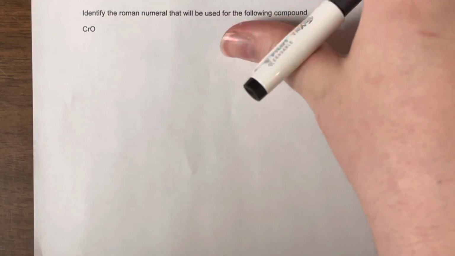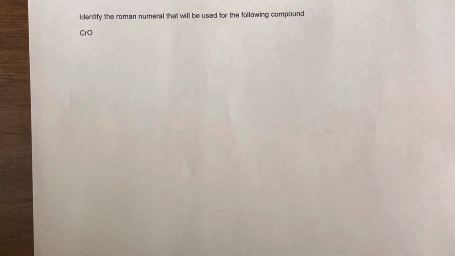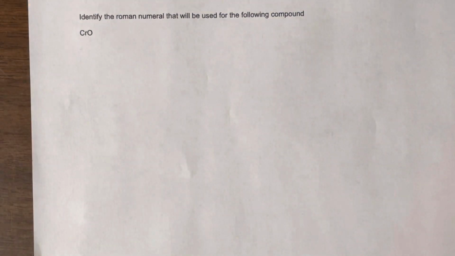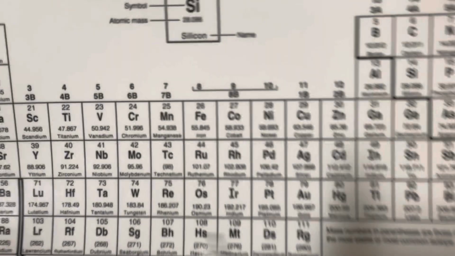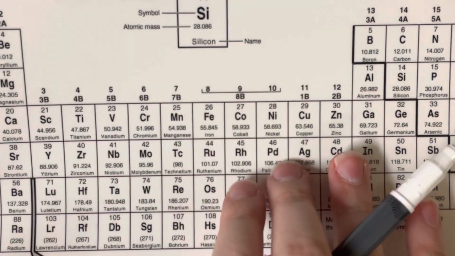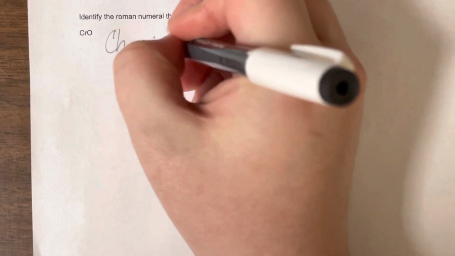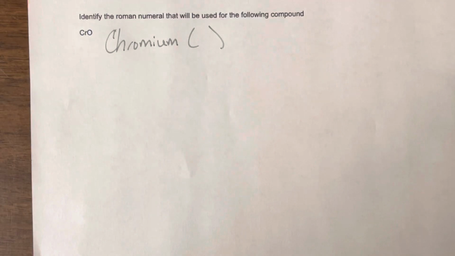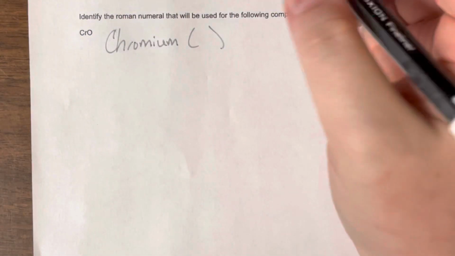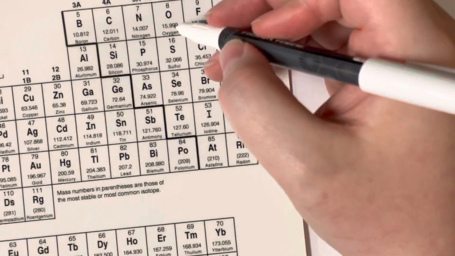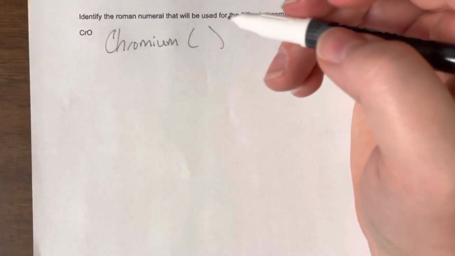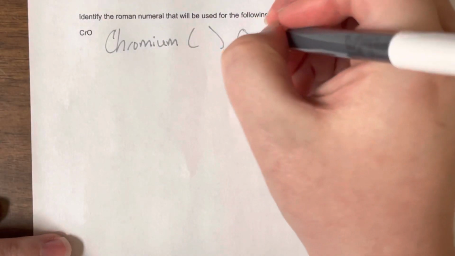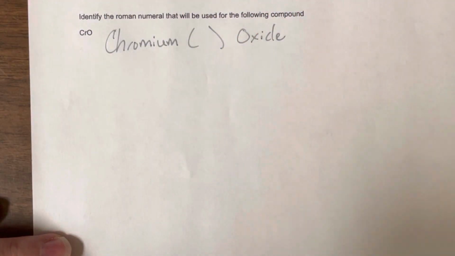Identify the Roman numeral that would be used for the following compound, CrO. So first I need to go ahead and start naming that compound. Cr is going to be chromium. It is in the transition metal block, so I do in fact need those Roman numerals. I give myself parentheses to remind myself I need to do math. O is oxygen. It's a nonmetal. It's my anion, so I do need to change the suffix to "ide," so this will change to oxide.